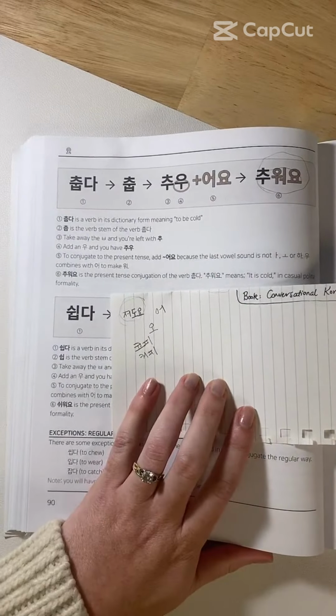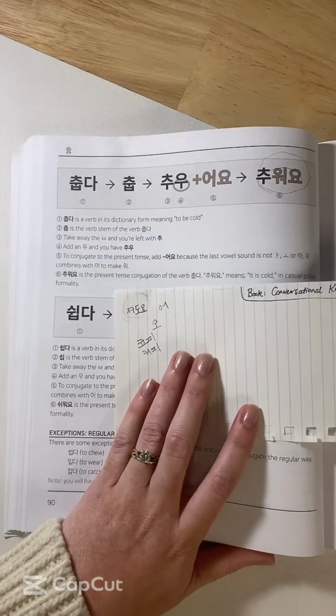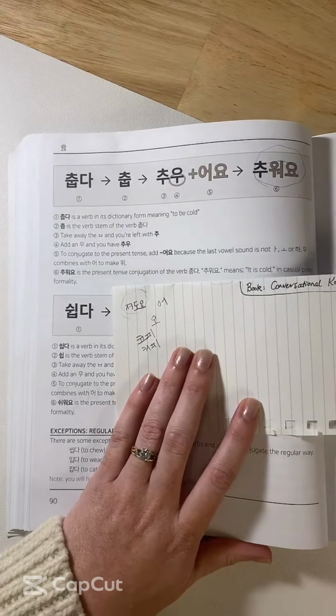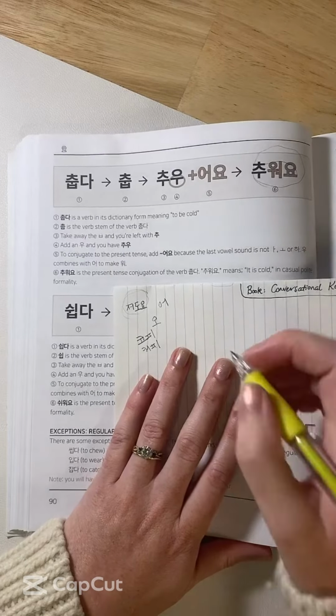추워요. Yeah, good job. 추워요. It's cold. And it is cold. It's in November now, so it is quite cold.